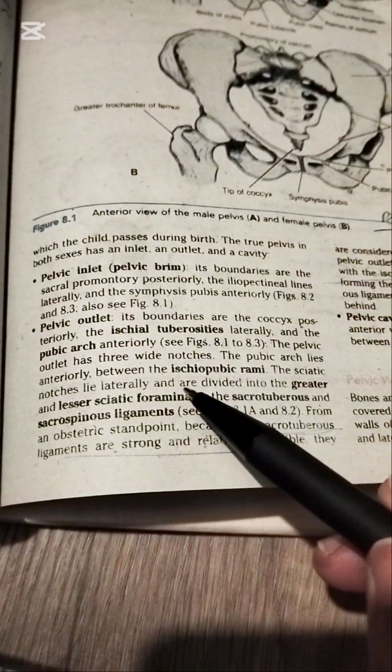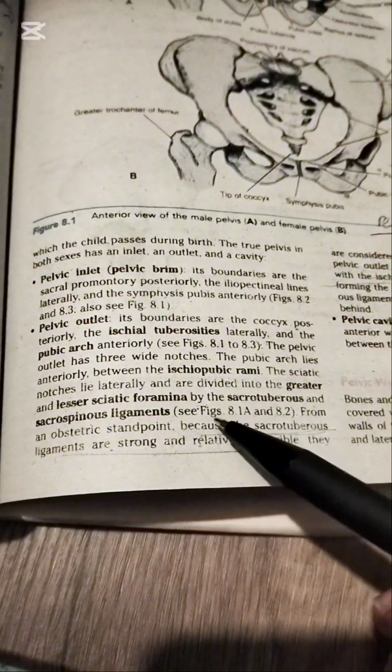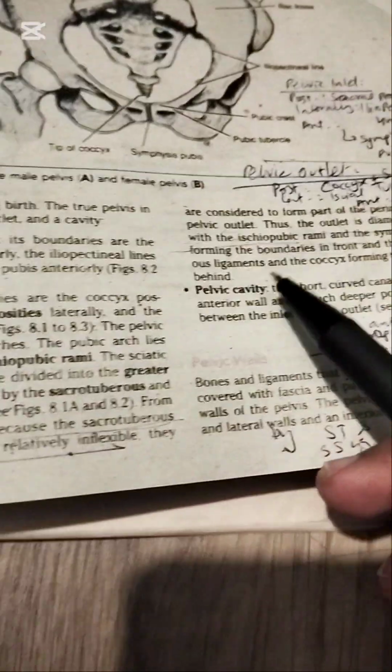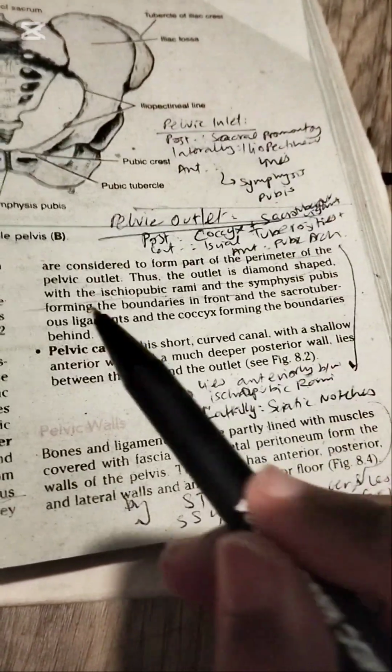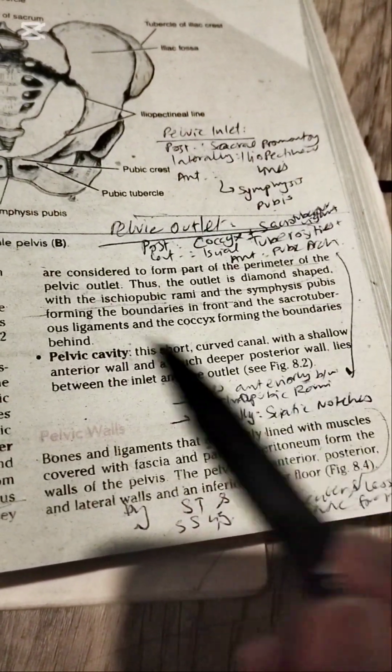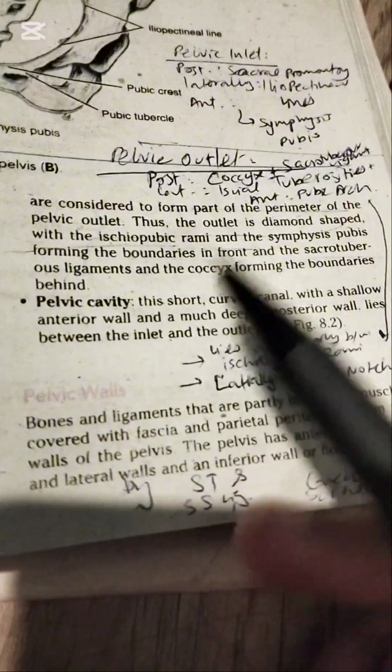And sacrotuberous ligament and sacrospinous ligament are going to form the greater and lesser sciatic foramen. Thus, the outlet is going to be diamond shaped with the ischiopubic rami and the pubic symphysis present anteriorly, and the sacrotuberous ligament is present posteriorly, and the coccyx is also present posteriorly. So these are the boundaries of the pelvic outlet.